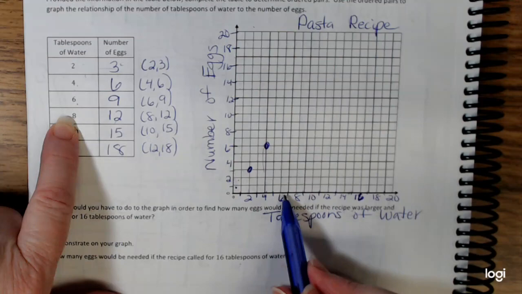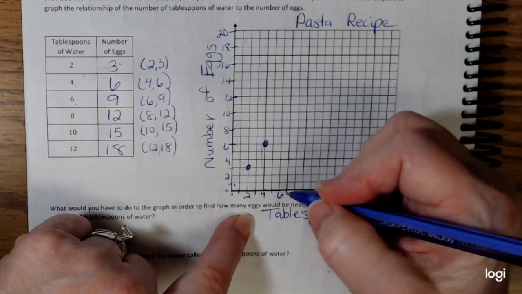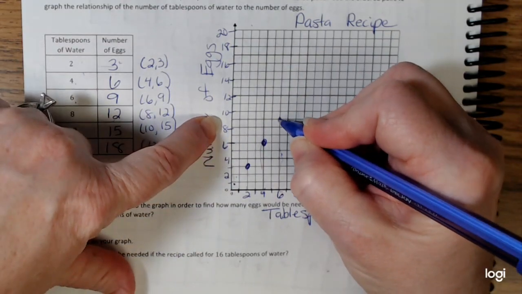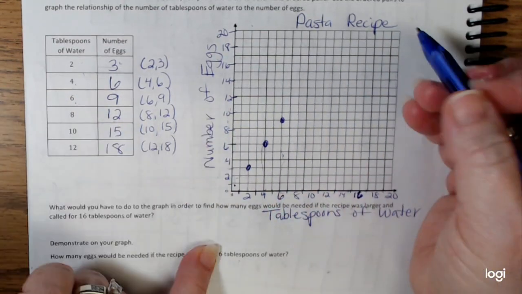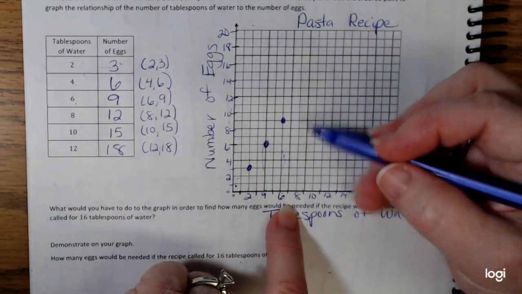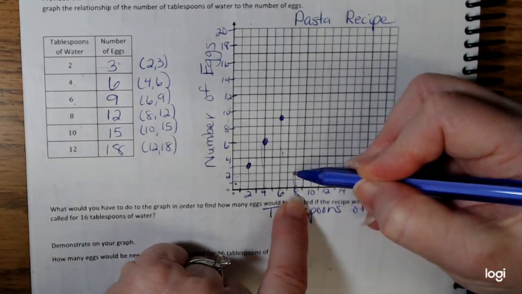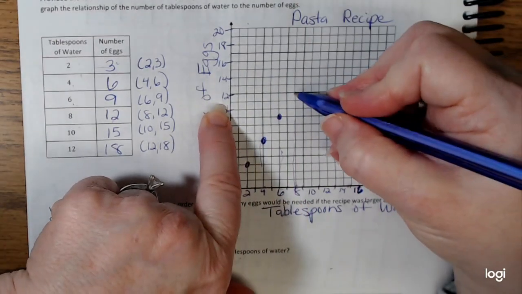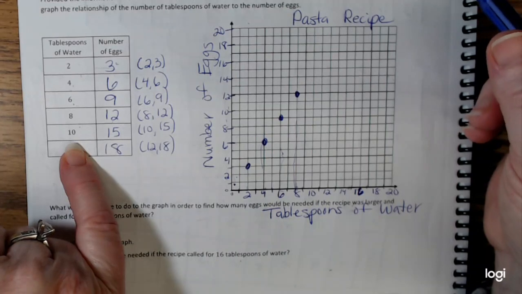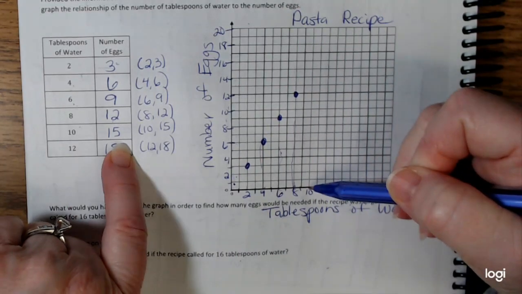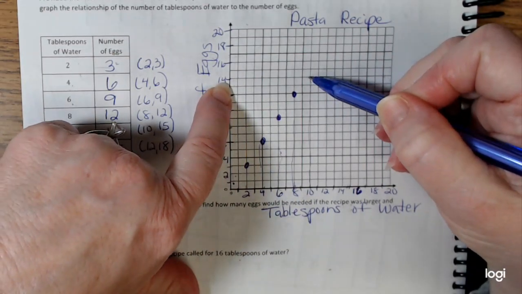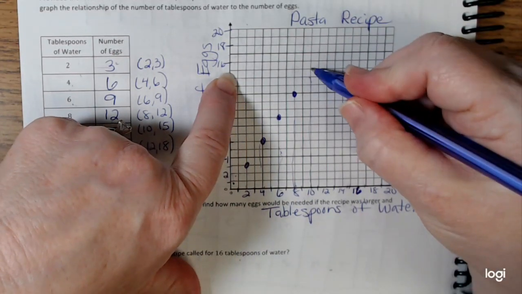6 tablespoons of water, up to 9 eggs. So I'm going to take this, I'm going to go up, and 9 would be between 8 and 10. 8 tablespoons of water, 12 eggs. So go here to my 8, and I have to go up to my 12. 10 tablespoons of water, up to 15 eggs. So follow this. Here's 14, so 15 would be right there.